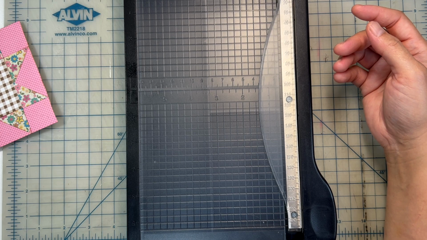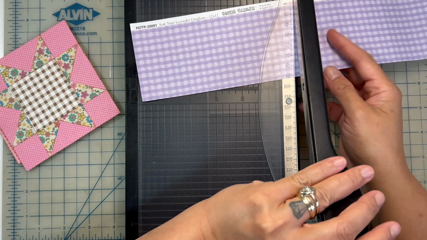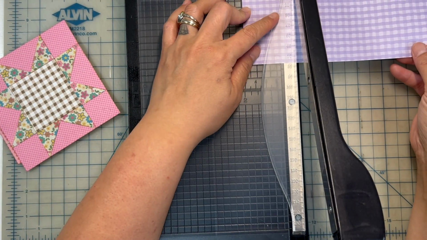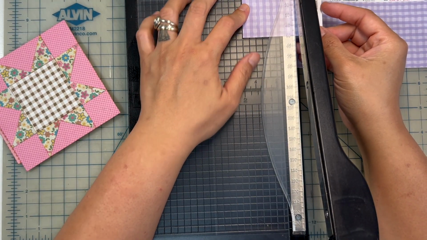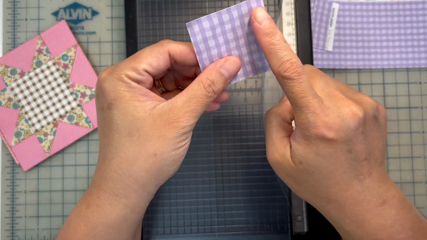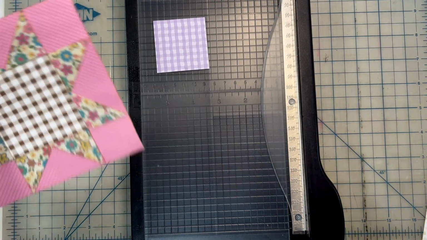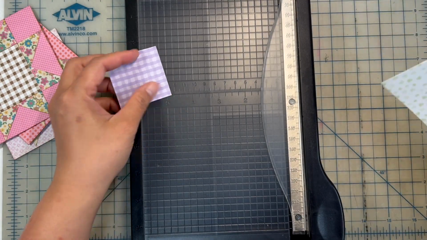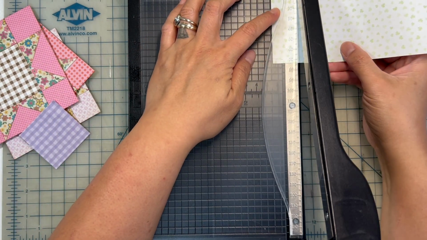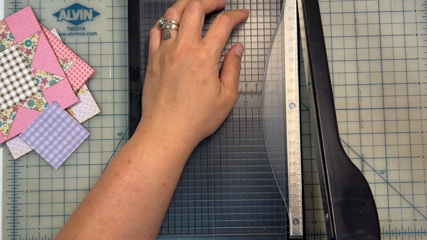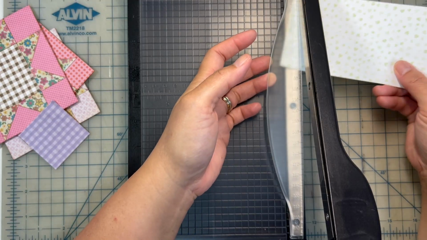First, I'll figure out my middle part right here. I'm just gonna do 2 by 2 on here. So this is 2 inches by 2 inches. You're just gonna need one of these, of course. And then for the starburst, you are gonna need 4. Is it uneven? This one. And I'll cut the other end.